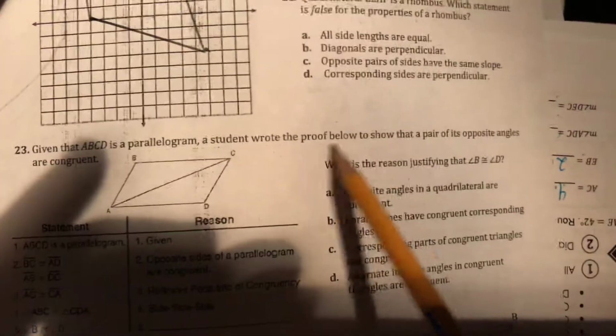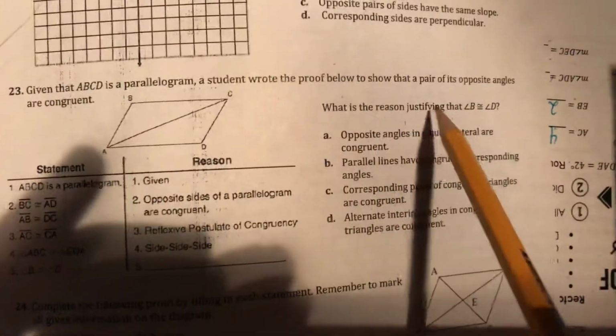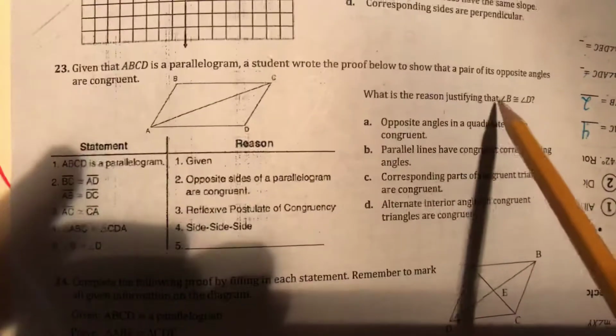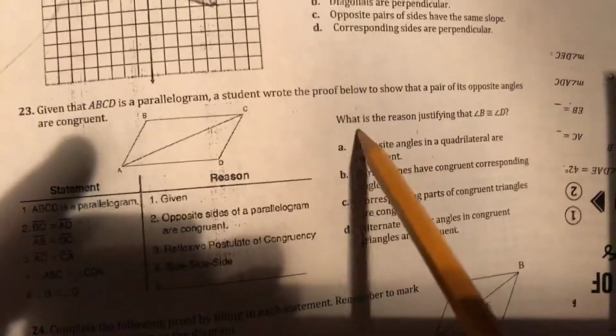23. Given that ABCD is a parallelogram, a student wrote a proof below to show that a pair of its opposite angles are congruent. So what you want to do first is look at the proof. What is the reason justifying that B is congruent to D? There's an answer in here that is correct, meaning why is B congruent to D? Because something is congruent. But that's not the most accurate answer.